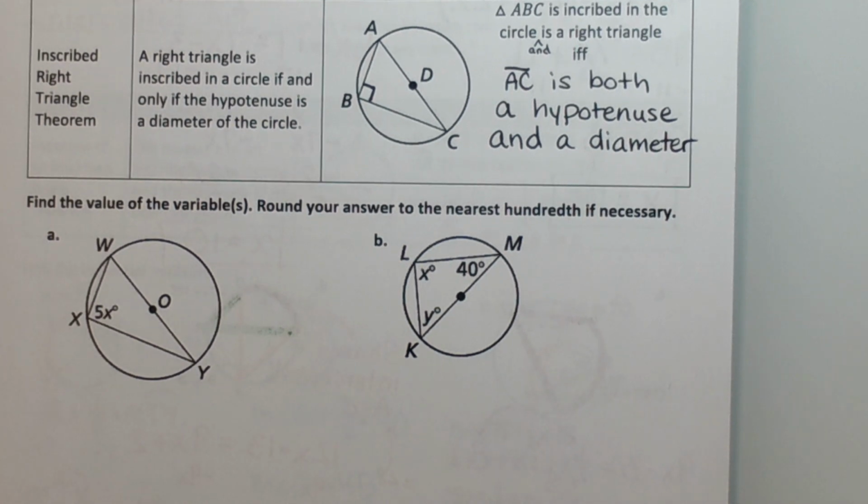Much like we do with many things, this theorem allows us to create equations that we can work to solve for things. We're going to find the value of the variables, rounding answers to the nearest hundredth if necessary, which means, what are you going to need today?